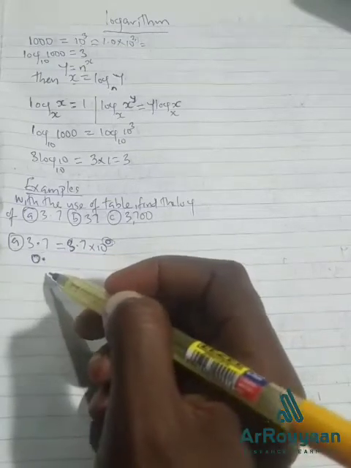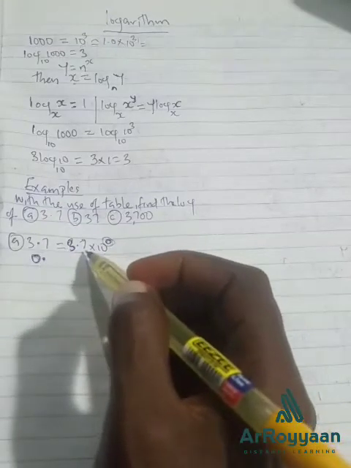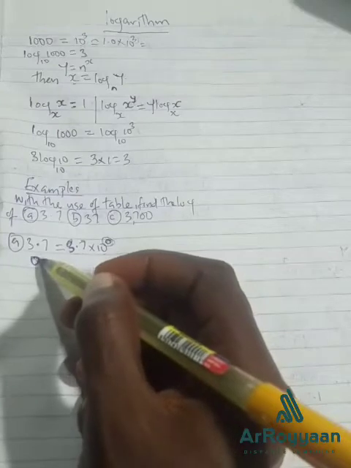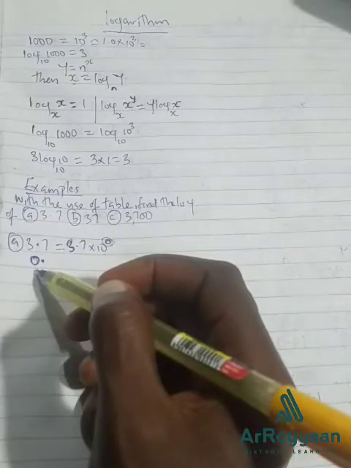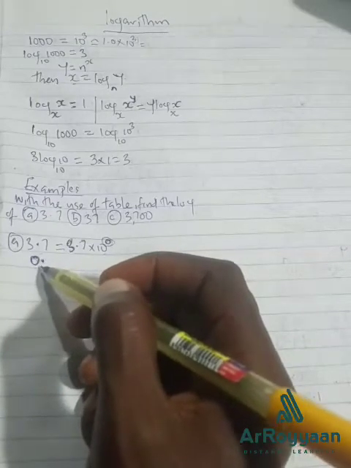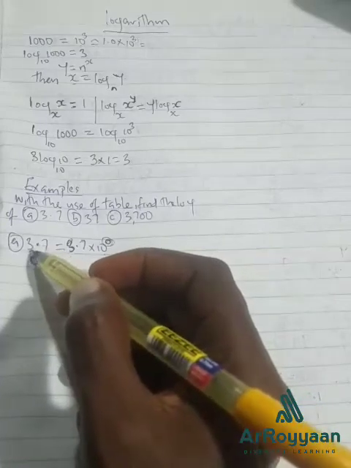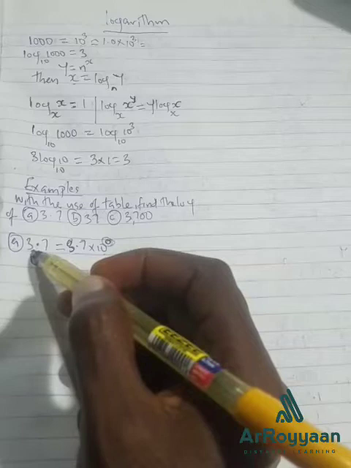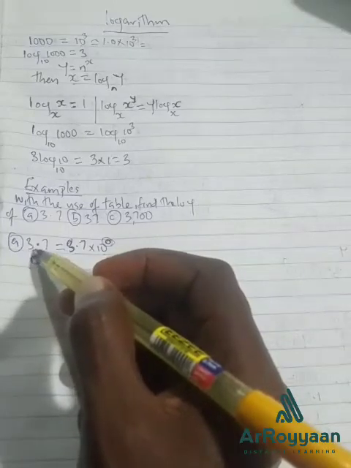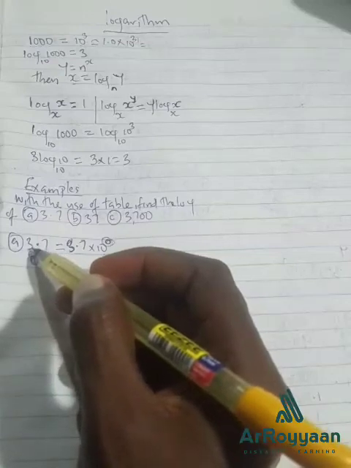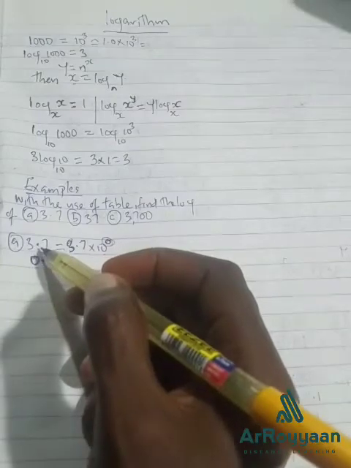To find that, after calculating our standard form to get our first digits before the point, the next thing is to ignore the decimal point in the question given to us. If we ignore the decimal point in 3.7, we will be left with 37. We are ignoring the decimal point temporarily, not permanently.